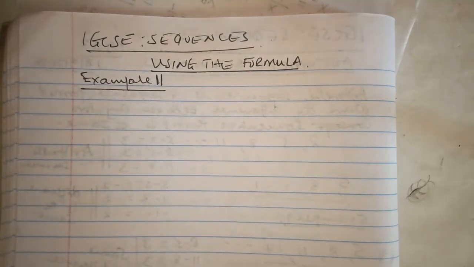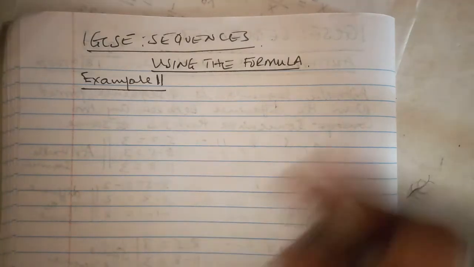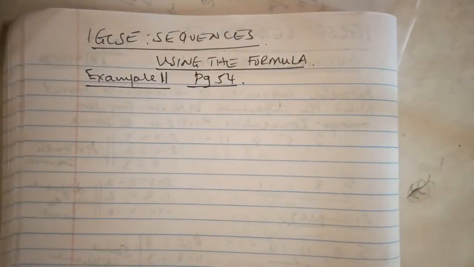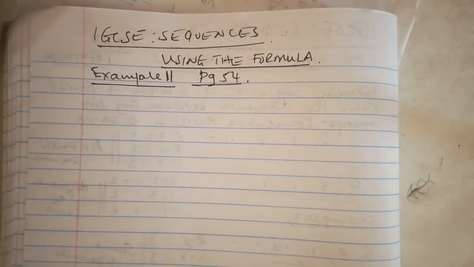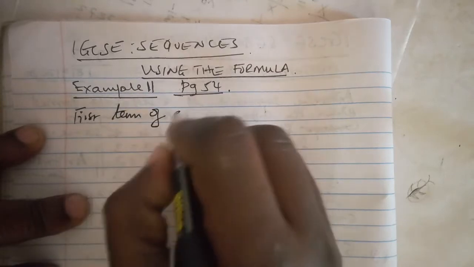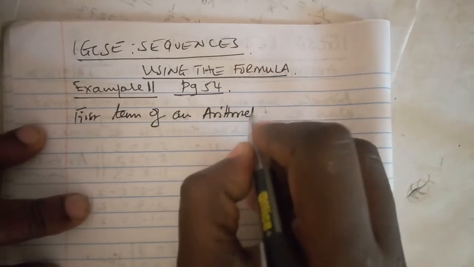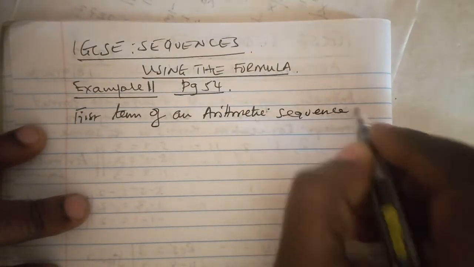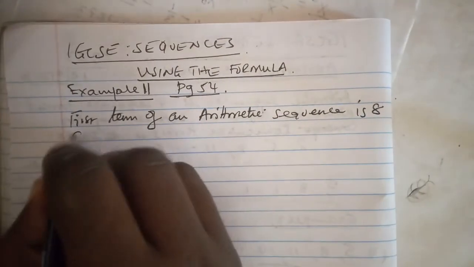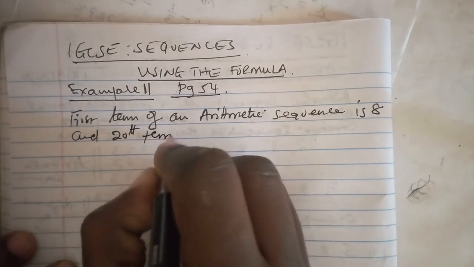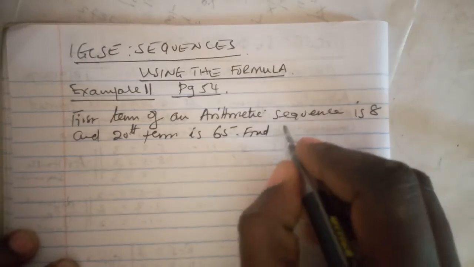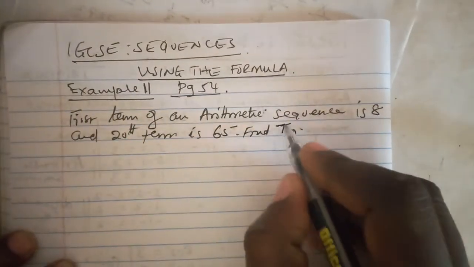And I want us to just talk about example 11 on page 54, just briefly before we go to using the formula. We are told that the first term of an arithmetic sequence is 8, and the 20th term is 65. Find the 50th term.